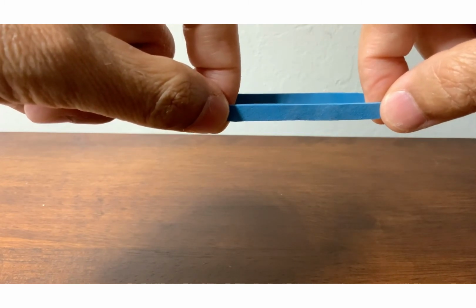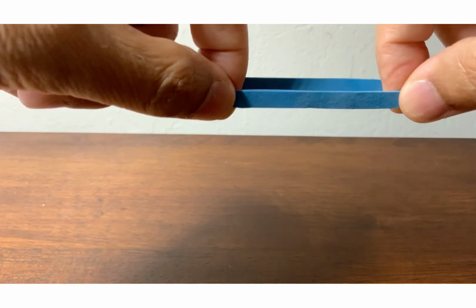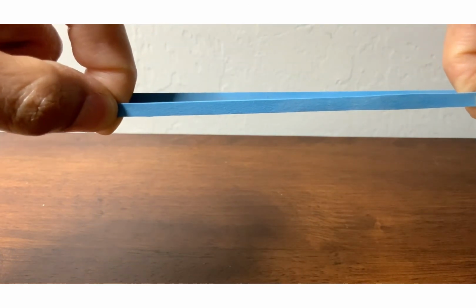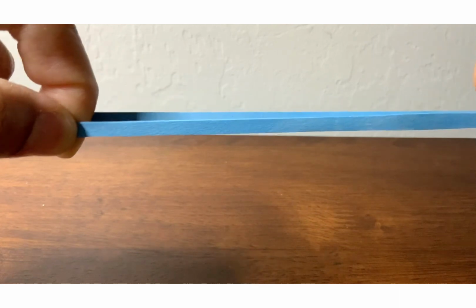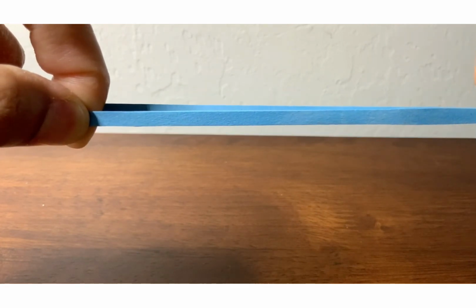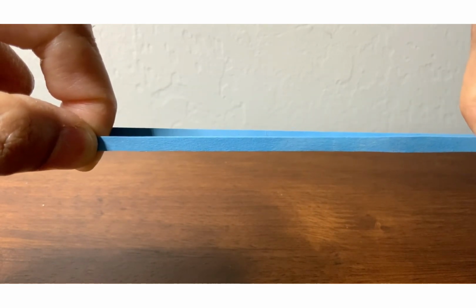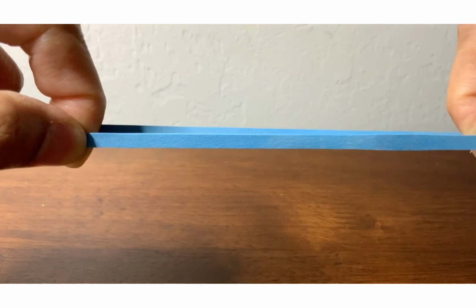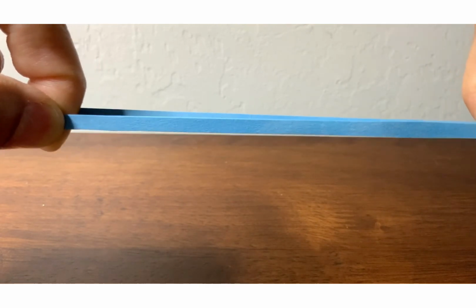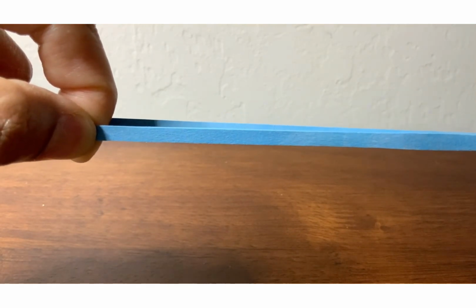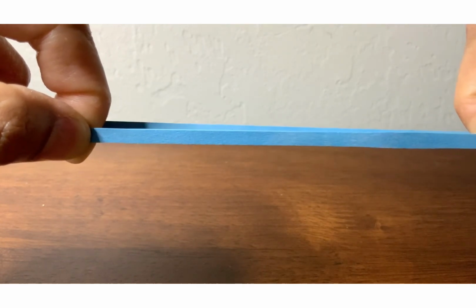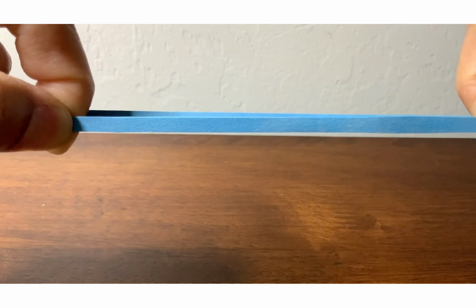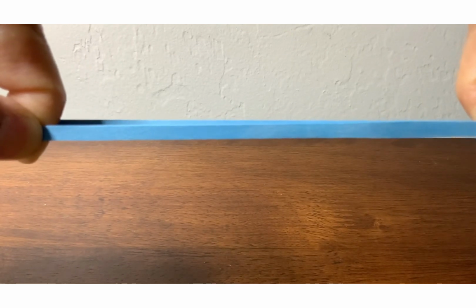Here it looks big, you see the width of the band, and now if I apply load, it becomes smaller and smaller. So if we extend the deformation in the longitudinal axis, which is horizontal, then in the lateral direction, which is vertical, the width of the rubber band gets smaller and smaller.